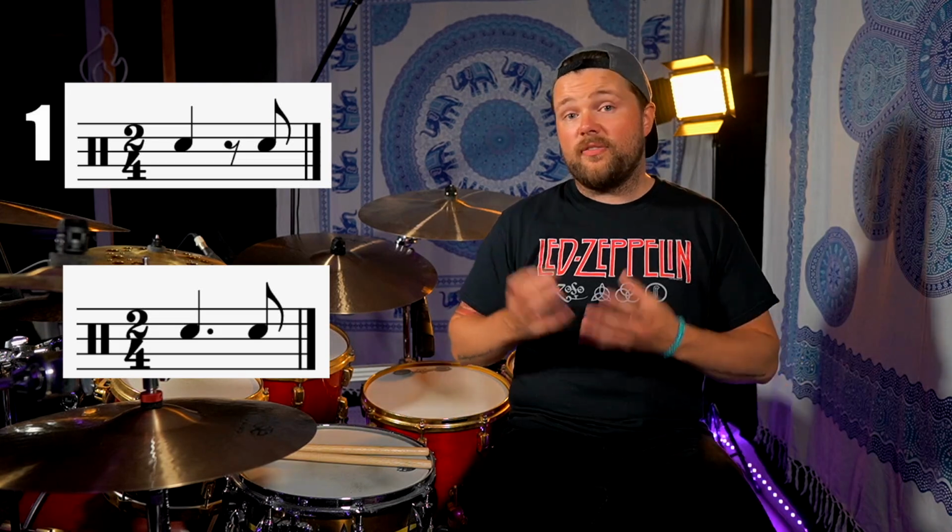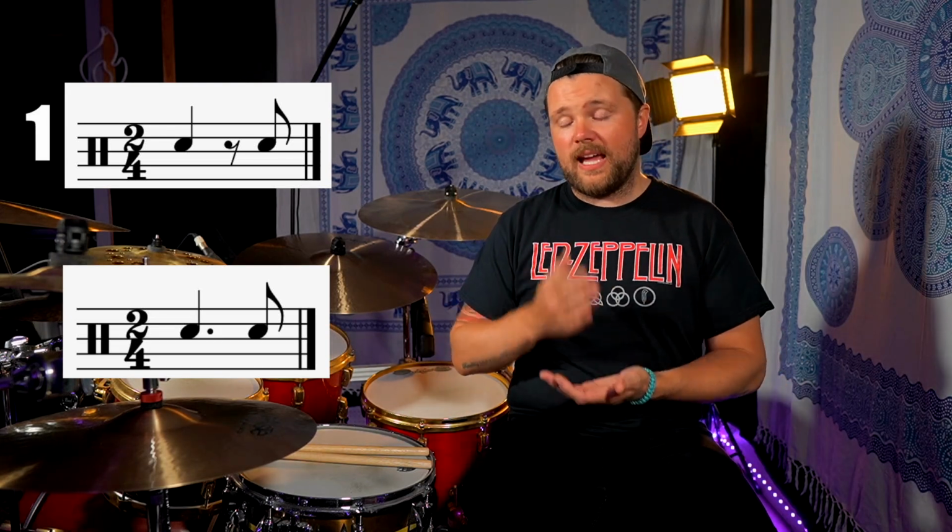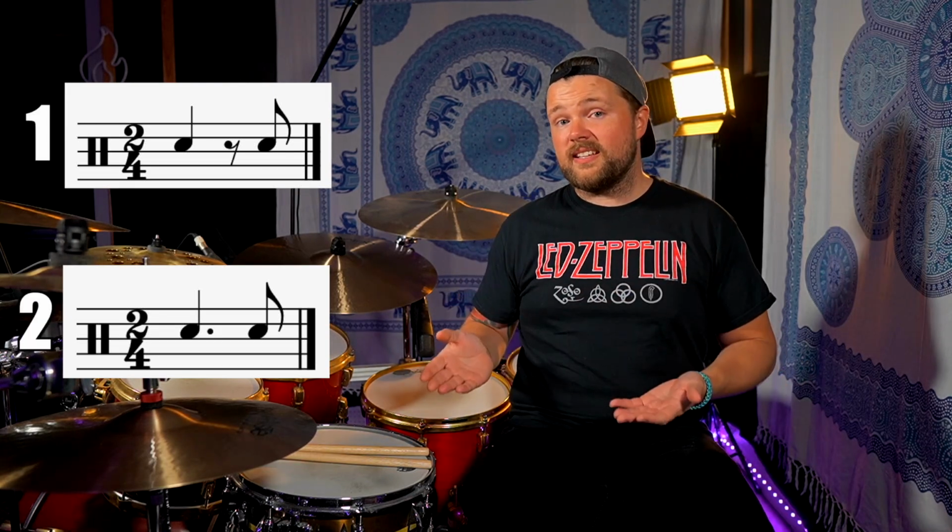You could say that when it comes to sight reading for drummers, dotted notes can be used instead of writing a bunch of rests in the music sheet. For example, these two rhythms sound the exact same on the snare drum. The first example is a quarter note followed by an eighth note rest and an eighth note. The second example is a dotted quarter note followed by an eighth note.